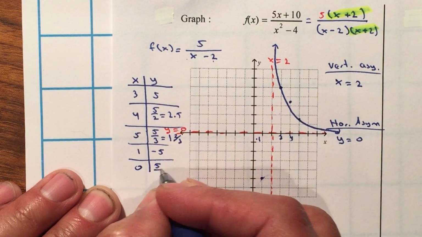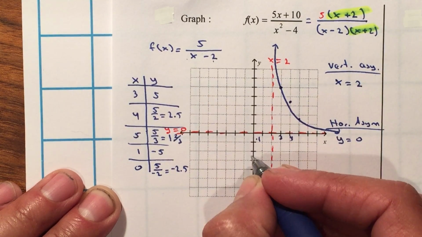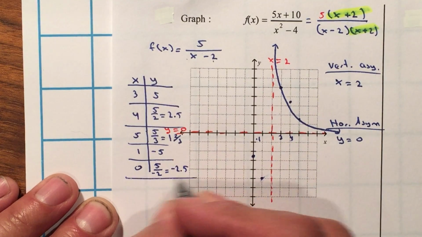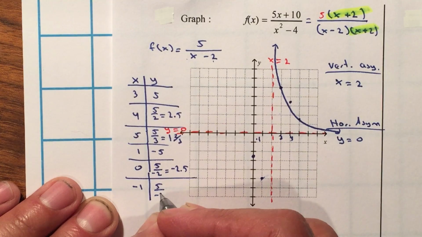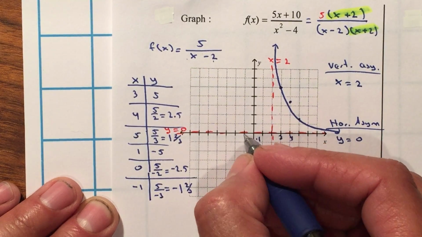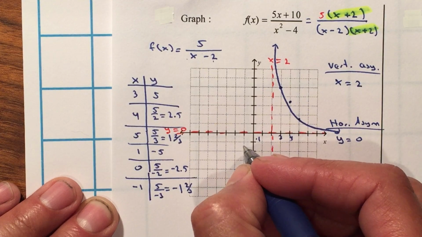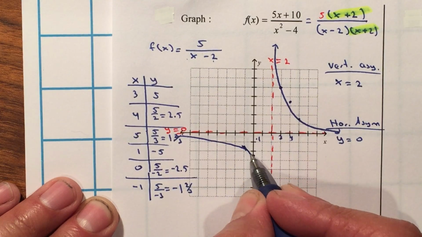You'll see a pattern. If you plug in a negative 1, we get 5 over negative 3, which is negative 1 and 2/3, or about negative 1.7. And there's my graph on this side.